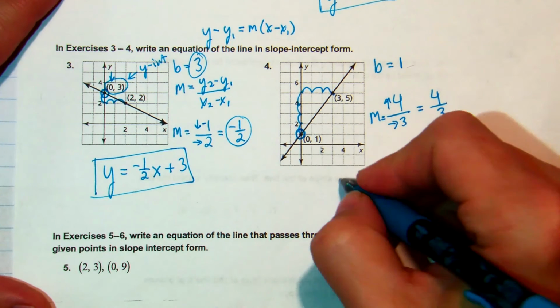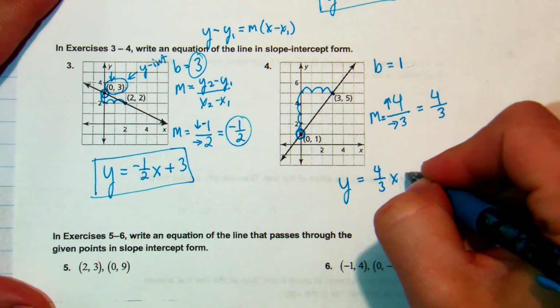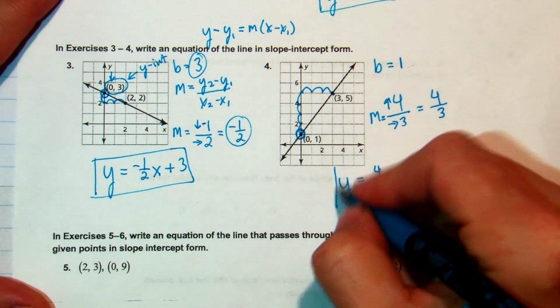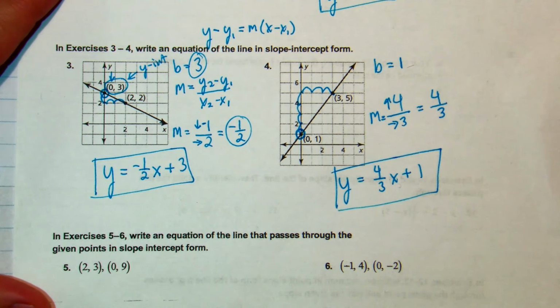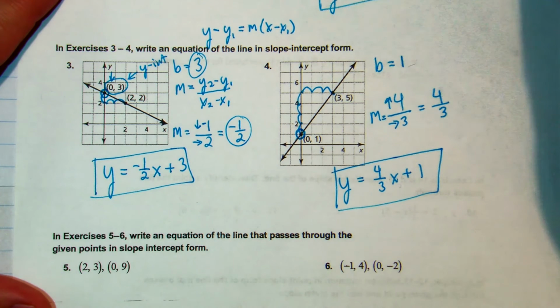And so we can put that into our equation, y equals 4/3 x plus 1. And that is it. We are done with writing the equation in slope-intercept form of these two. Let's move on to number 5 and 6.